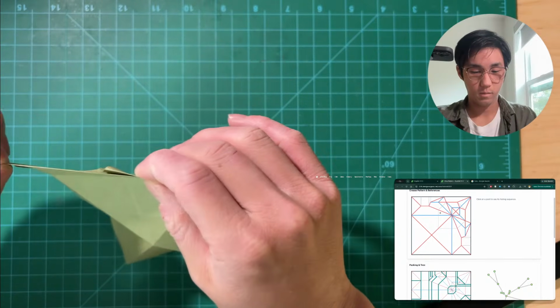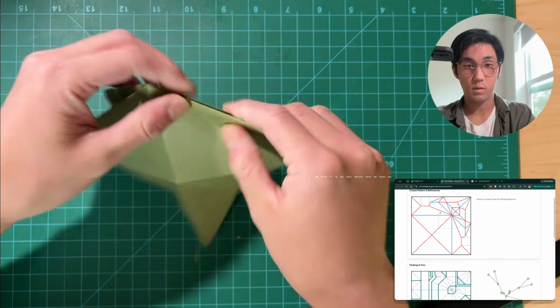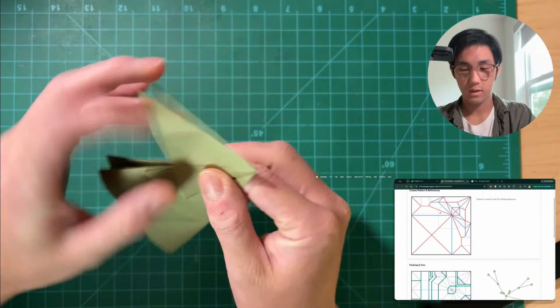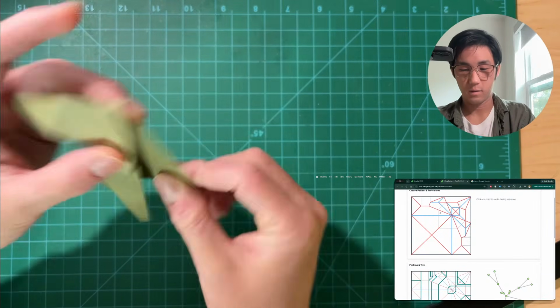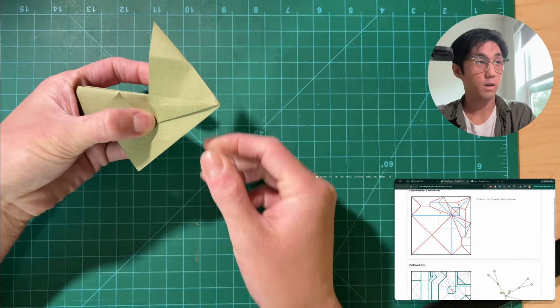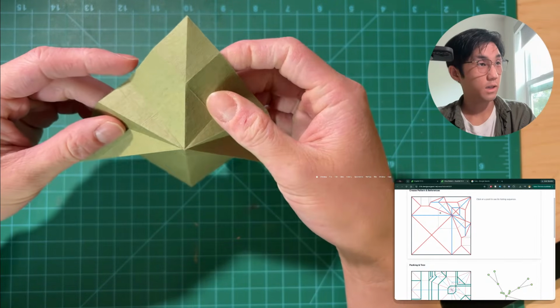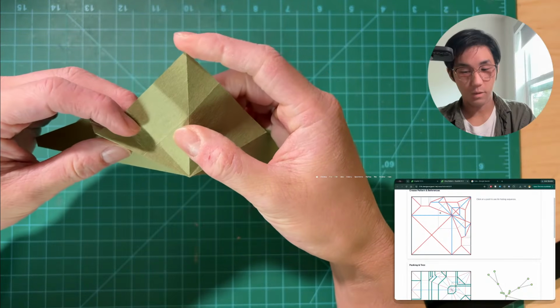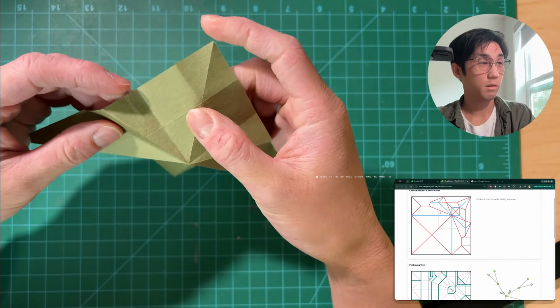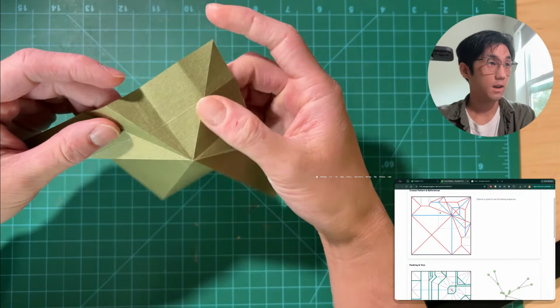Okay. Let me just extend these creases to the side. Okay. So this gives us a little more structure. And then, low-key, this is a little bit more complicated than I would have come up with on my own, but maybe that's a good thing.